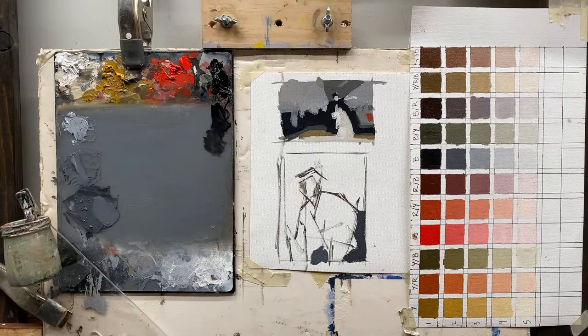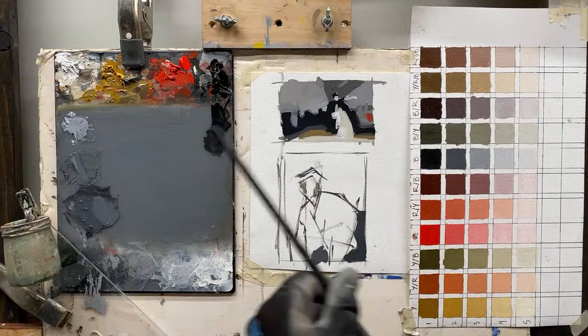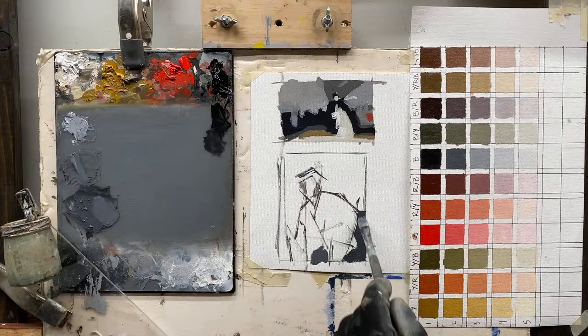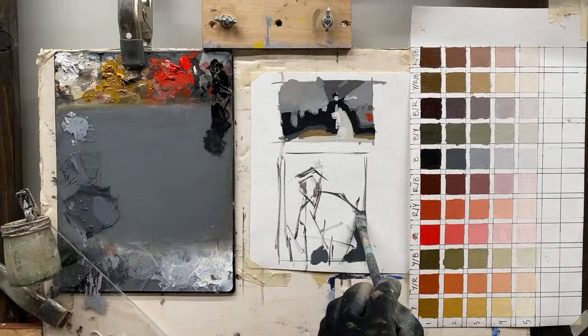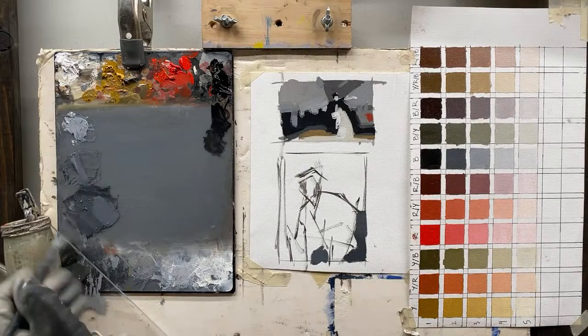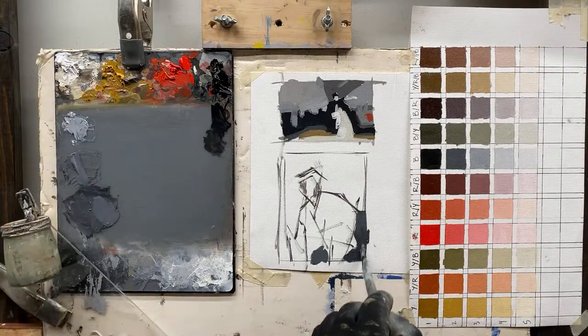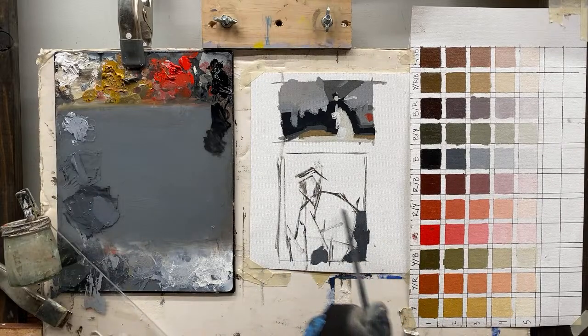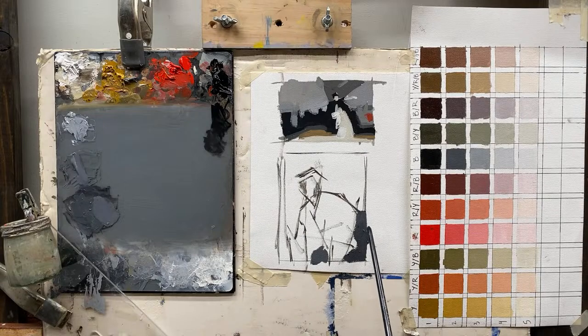Okay, so wildly, this is where everything else needs to relate to this temperature-wise. So with this being our blue, now I'm saying this is blue. So what steps do we take to get here?